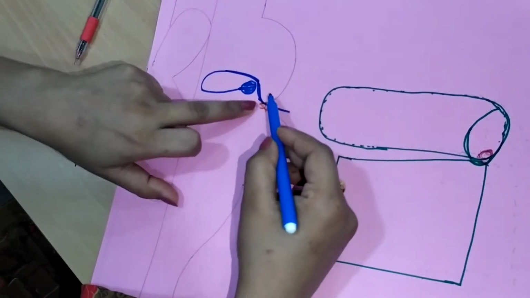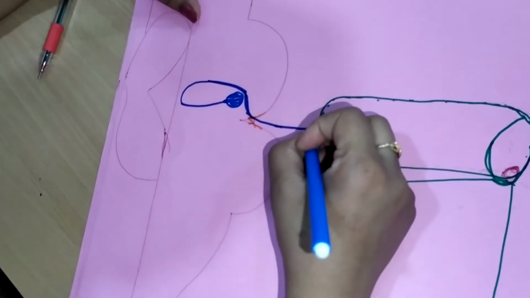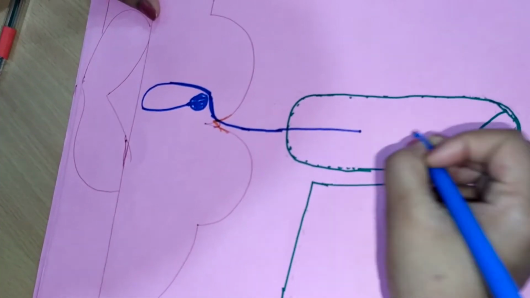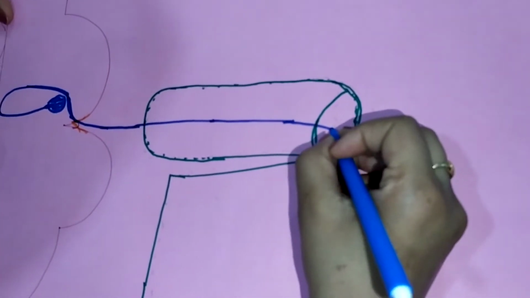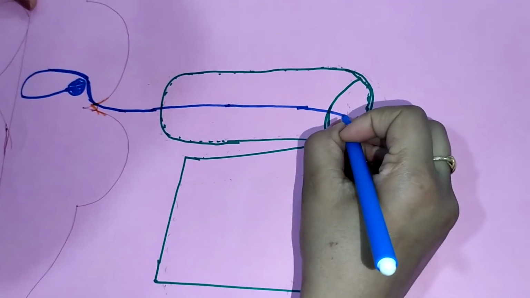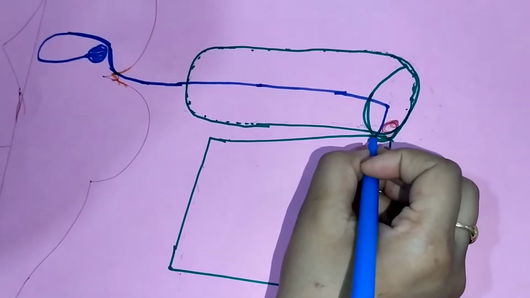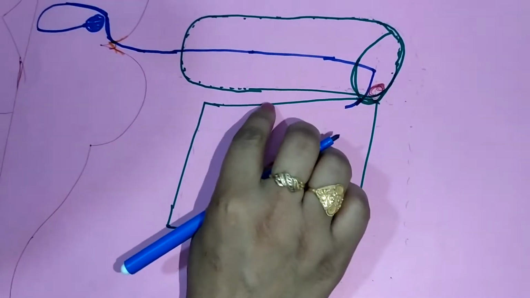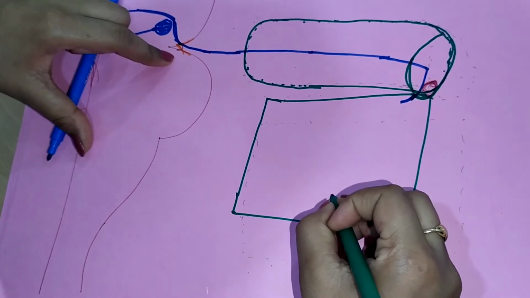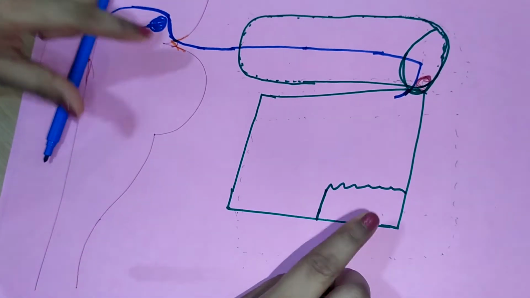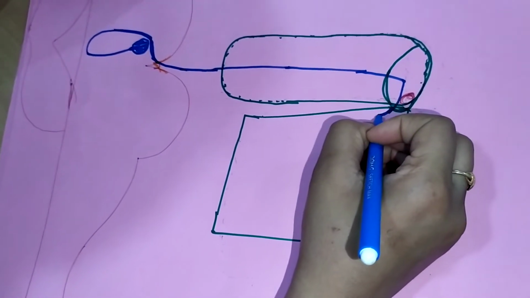Then it exits at the pontomedullary junction. From here the fibers pass and enter inside the internal acoustic meatus. Here there is the geniculate ganglion. The fibers do not synapse with the geniculate ganglion. They just enter into the middle ear. This is the medial wall of the middle ear. This is the anterior wall. This is the medial wall of the middle ear, and here it passes.